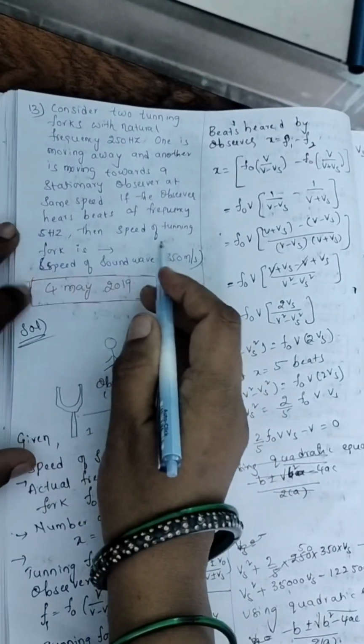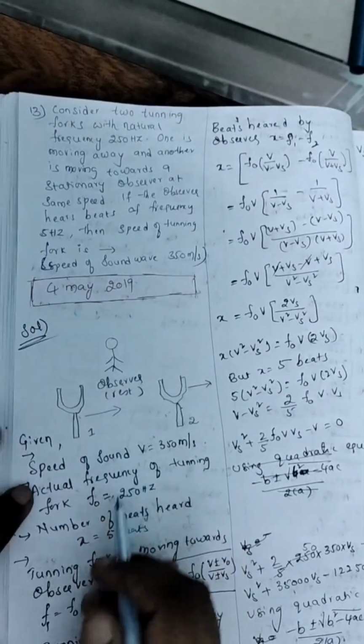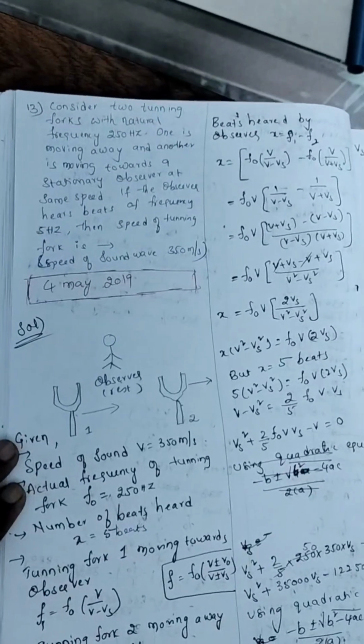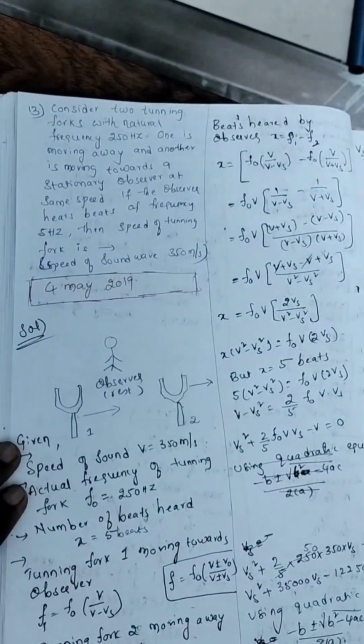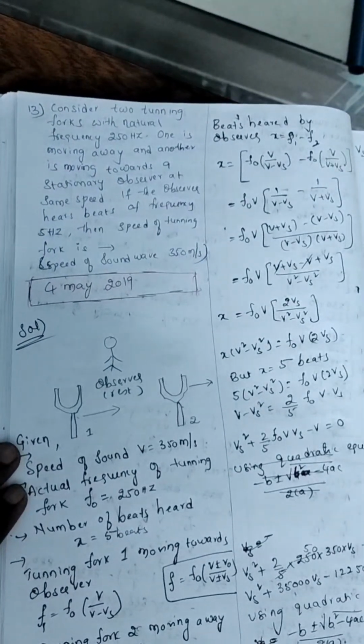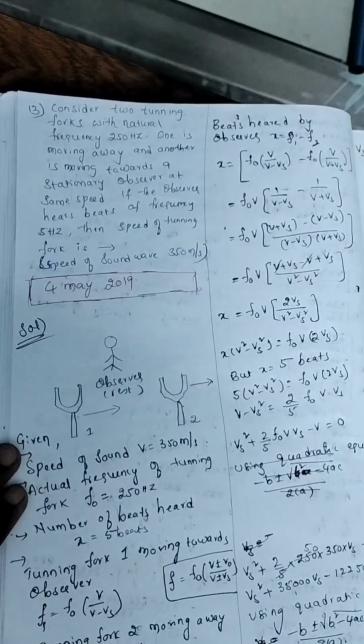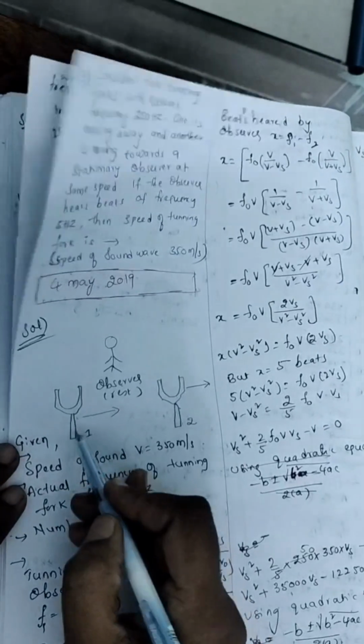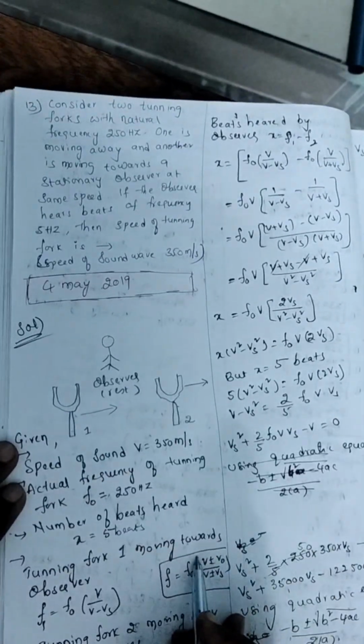Then he is asking the speed of the tuning fork, the velocity of source we have to find. Tuning fork is acting as the source. One is moving towards the observer, the other moving away. First tuning fork 1 is moving towards the observer.